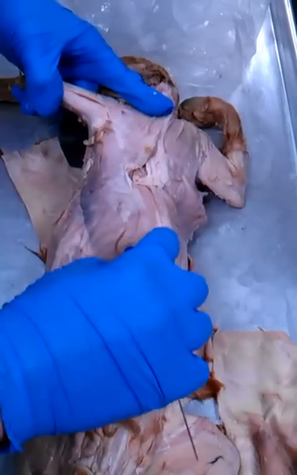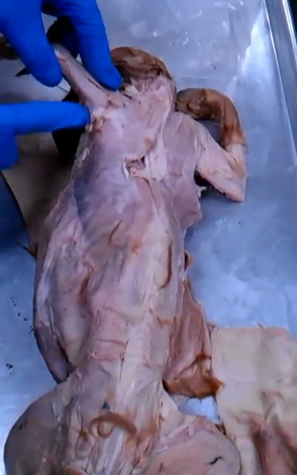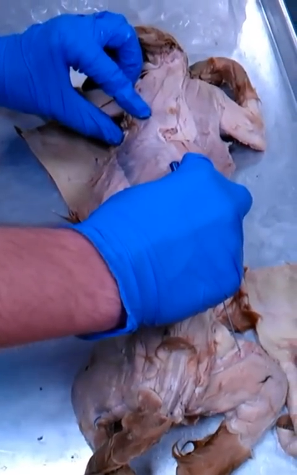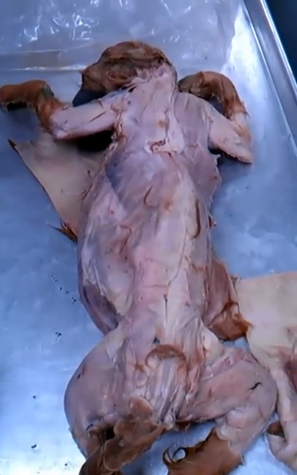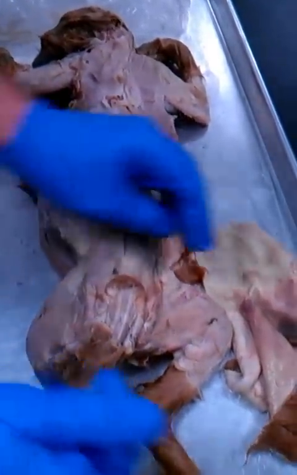So it's going to go all the way from the spine. It's going to run at an angle in this direction. It's going to go all the way up under the arm and attach underneath there. So this large muscle here is the latissimus dorsi. Everybody good? All right, so while we're here, let's go down and look at the leg.